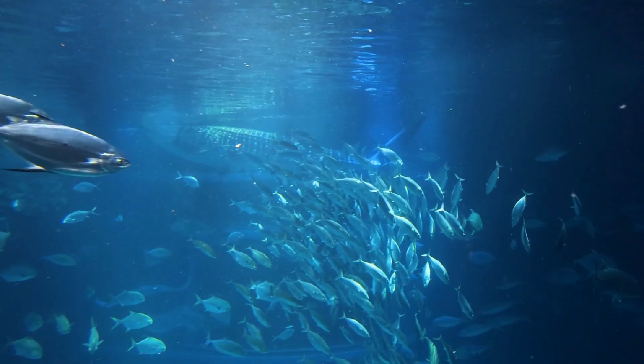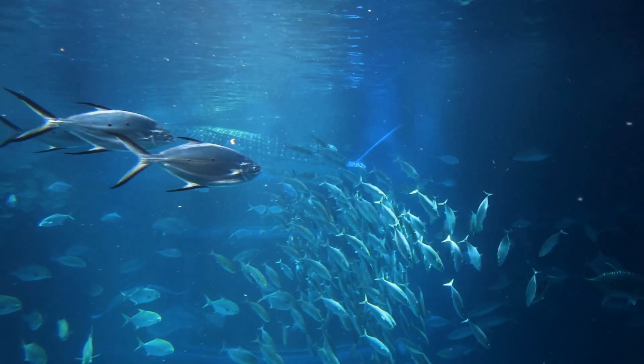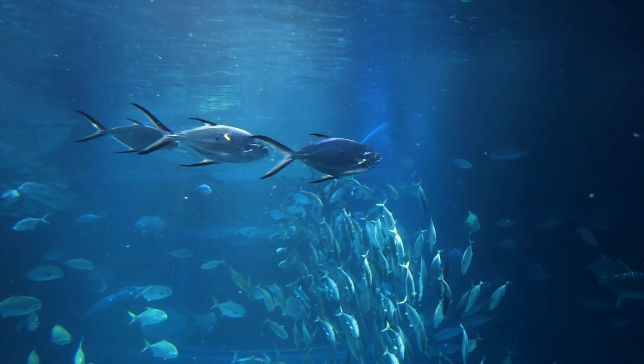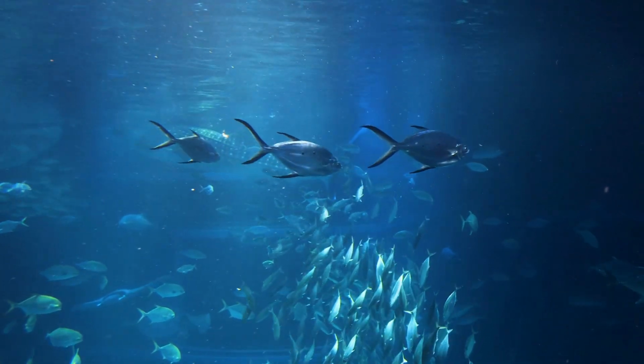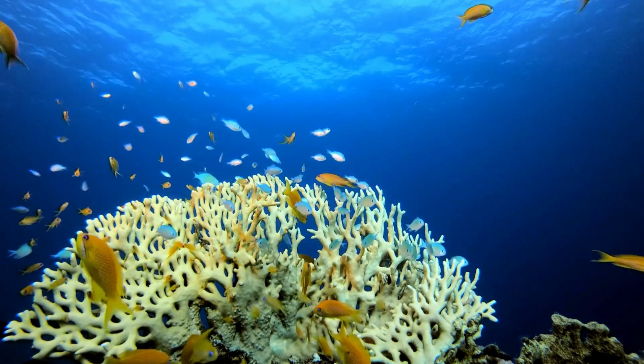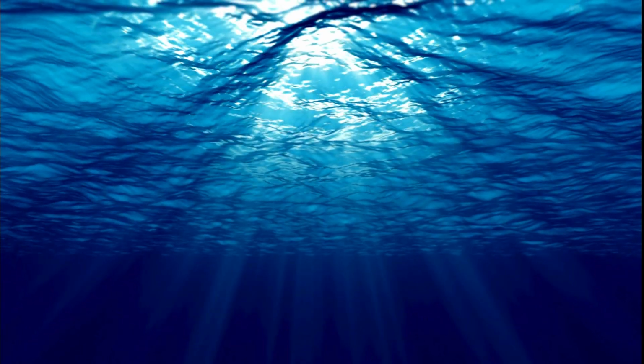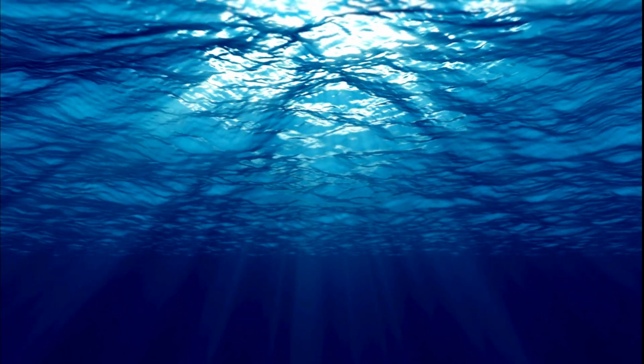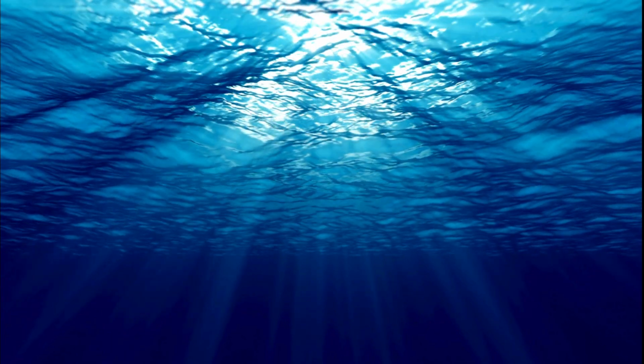Natural surfactants, such as proteins and oils from marine life, are present in the water. These surfactants reduce surface tension, facilitating foam formation. Changes in salinity can also affect surface tension and froth formation.